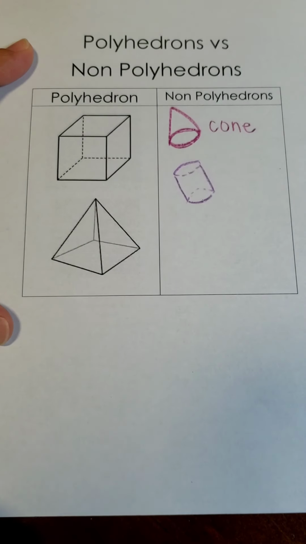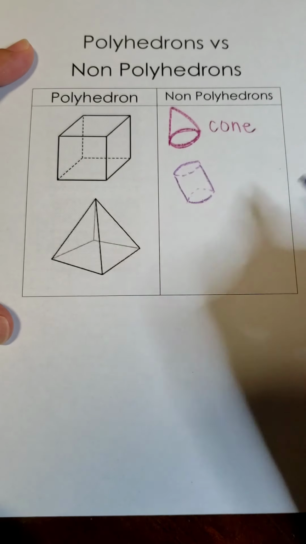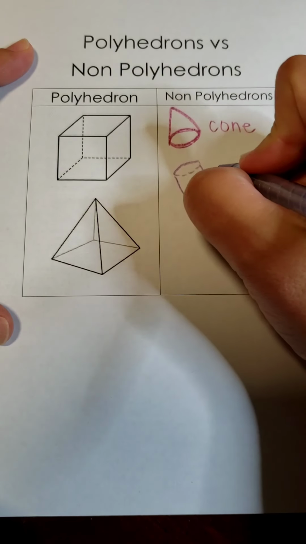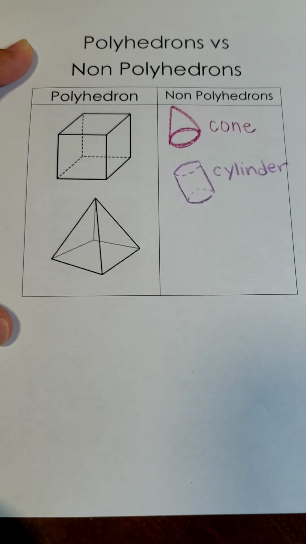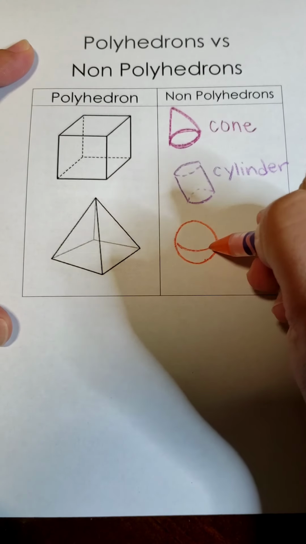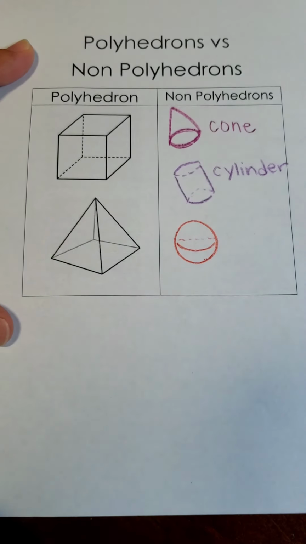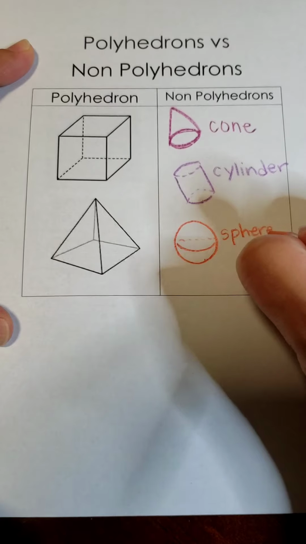What shape would that be? When you have 2 circular bases, and then this is nice and smooth going around. That's right. Cylinder. And then finally, we have this shape here. What 3-dimensional shape is that? If you said sphere, you're correct.